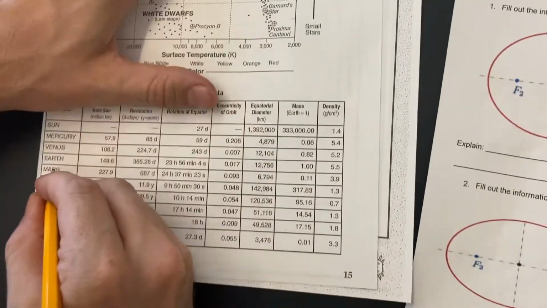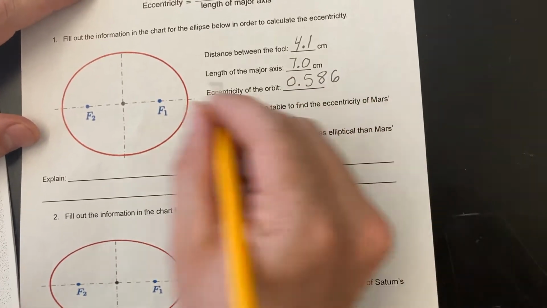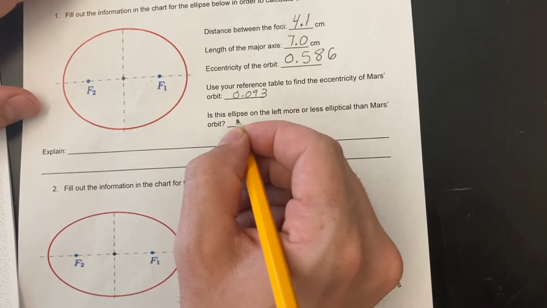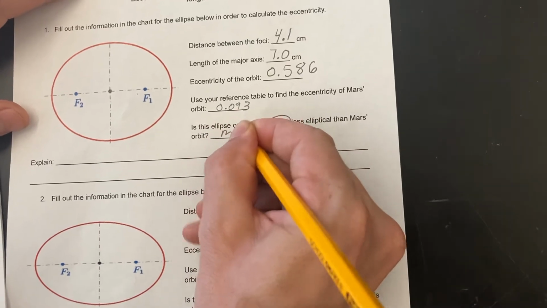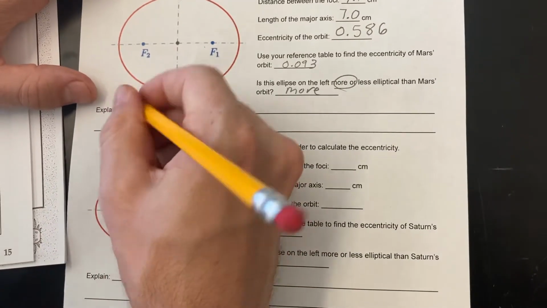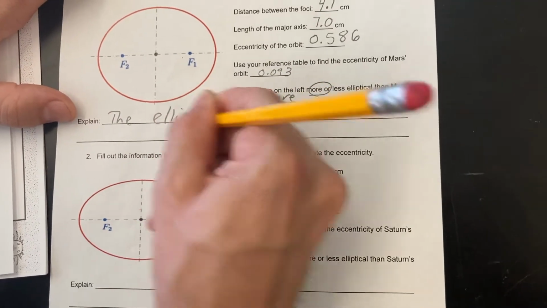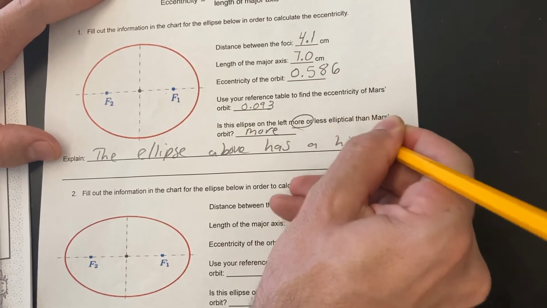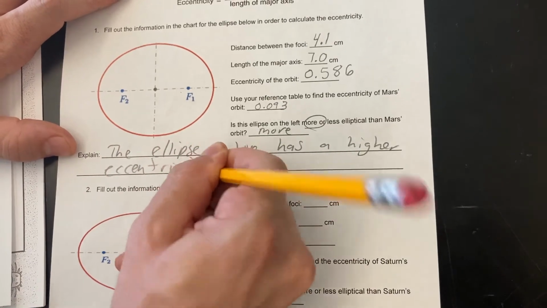So the eccentricity of Mars is 0.093, and the number for our orbit is much higher. That's a bigger number than 0.093. So we'll say the ellipse on the left is more eccentric than Mars's orbit, and the explanation is the ellipse above has a higher eccentricity, which means that it's more elliptical. It means it's a more stretched out orbit.